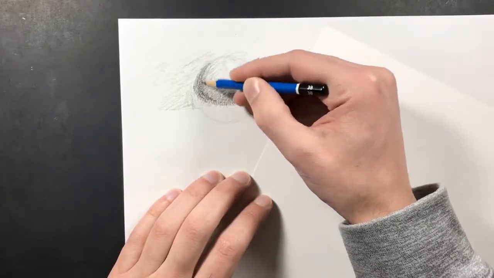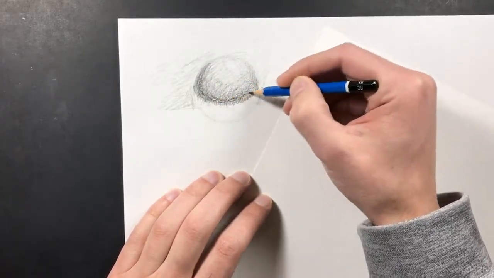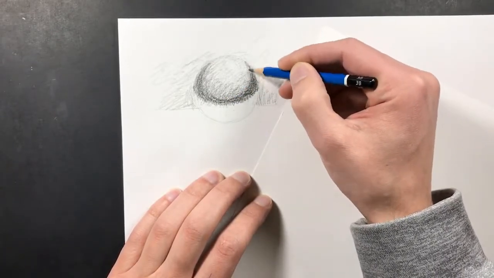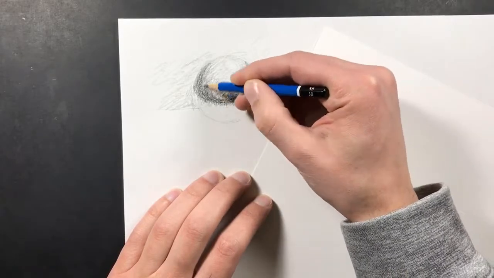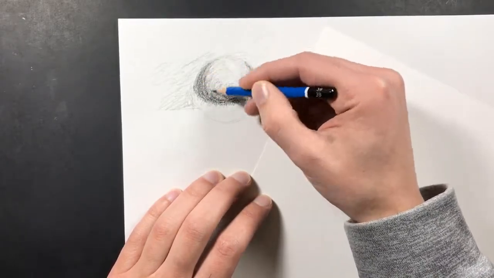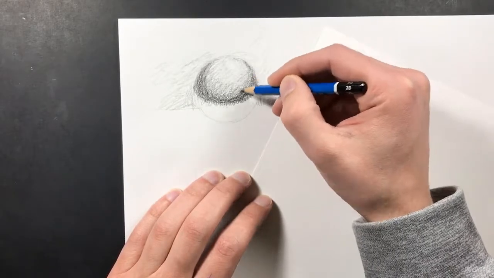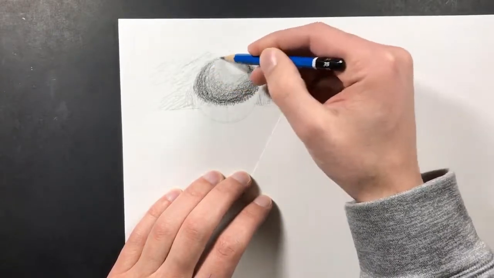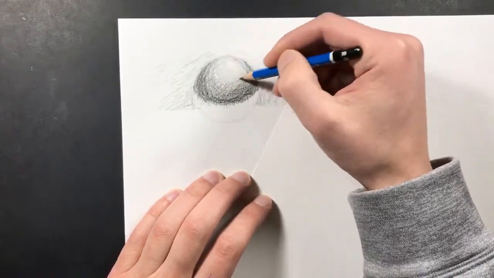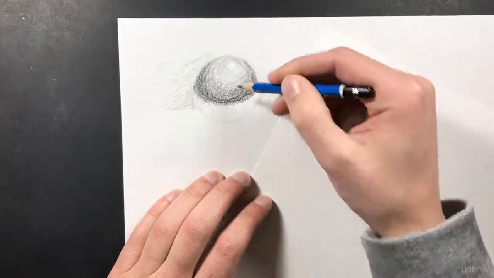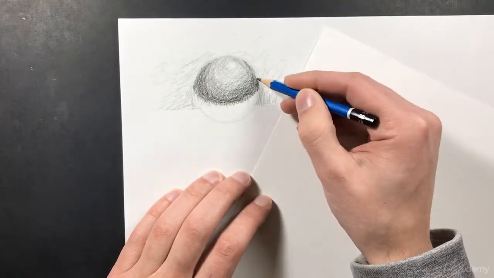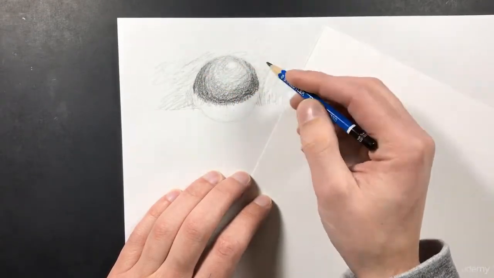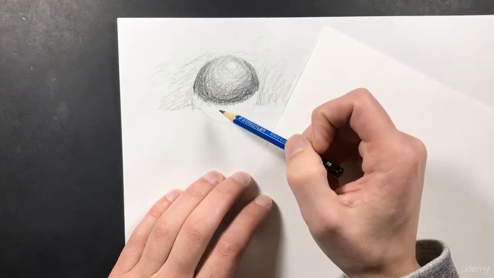Then we can start darkening this in more. And the darker, the better. The more contrast, the more it's going to look like it's reflecting. All right, great. Now let's go ahead and move down to this bottom area.